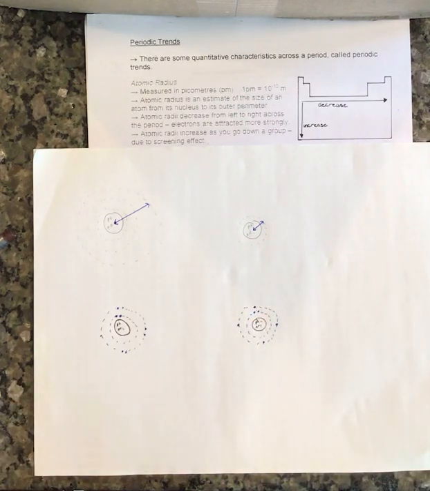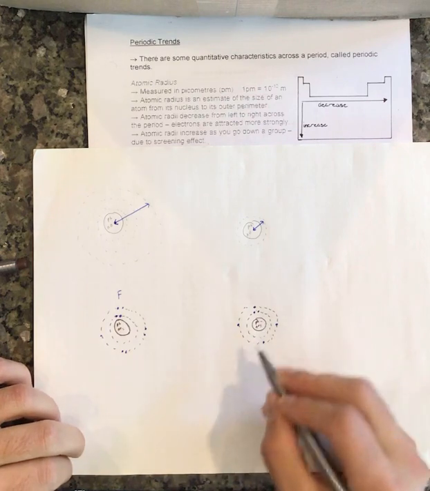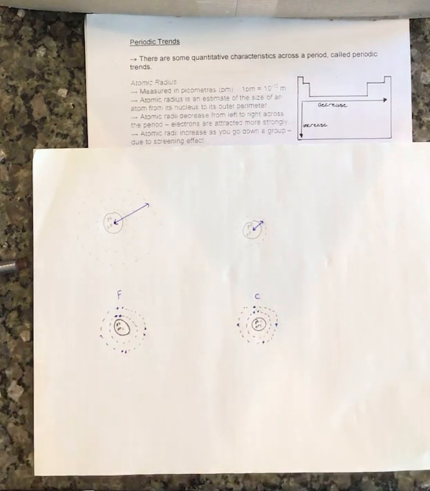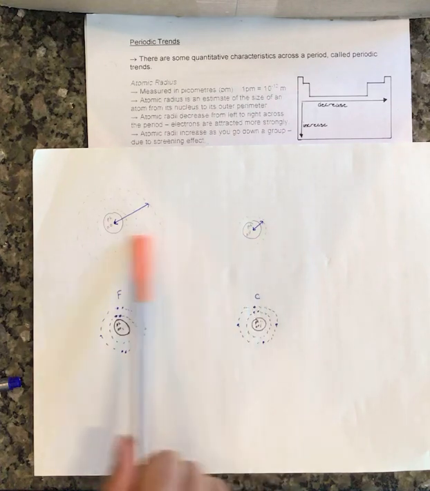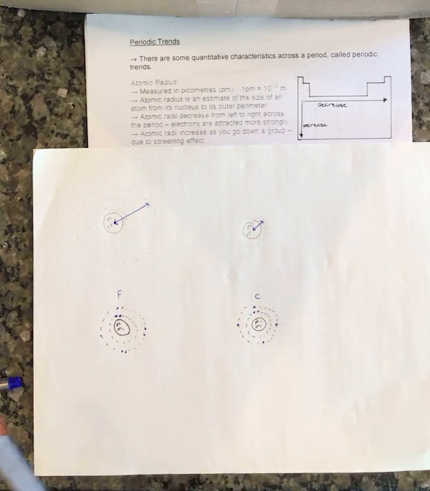So this one here would be fluorine, essentially, and this one here would have been carbon. Now, which one here would have the bigger atomic radius? A lot of grade 11s can understand this here. The more shells, obviously, the bigger that radius is going to be. What if they had the same amount of shells?